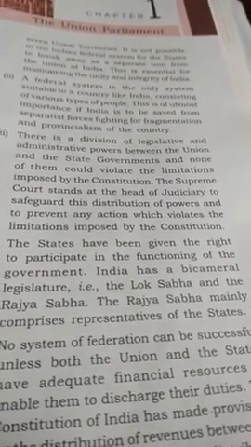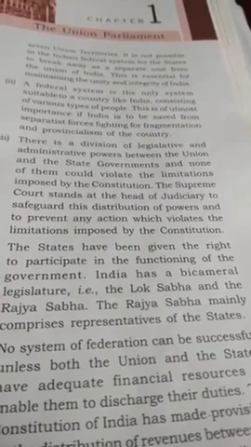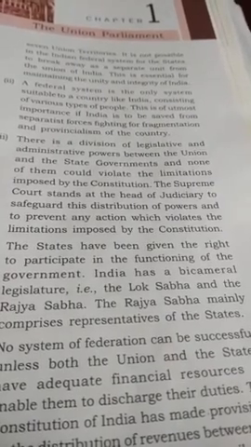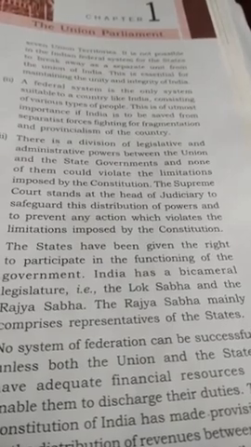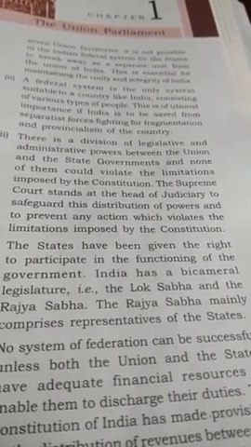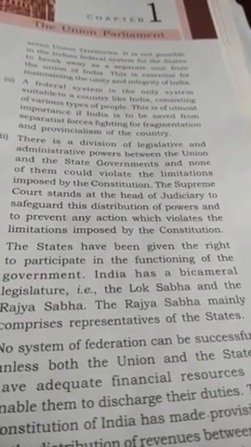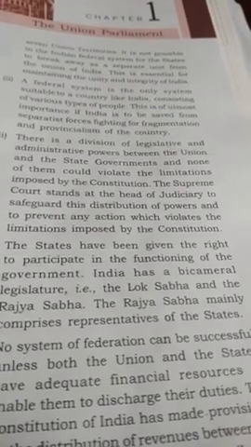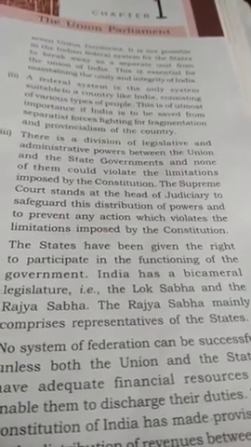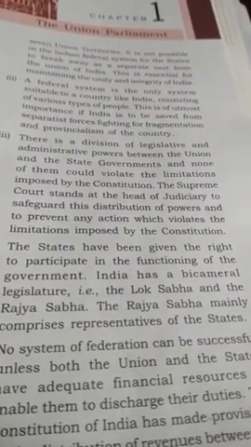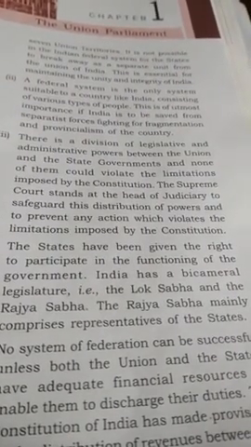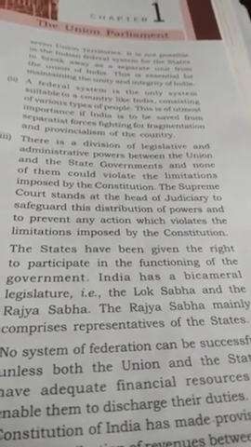India has a bicameral legislature, that means Lok Sabha and Rajya Sabha, these are the two houses in Parliament. Similarly, in the state assemblies, the Vidhan Sabha and Vidhan Parishad are there. Some state assemblies have two houses and some have only one house. Every state has been given the right to participate in the functioning of the government.